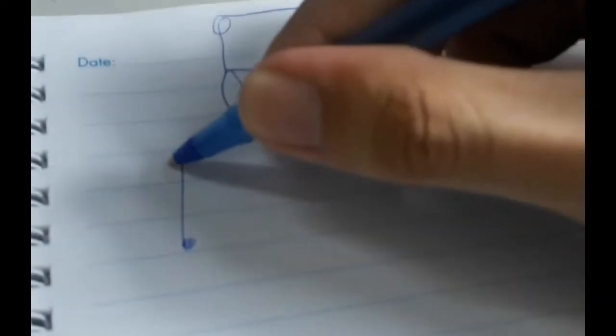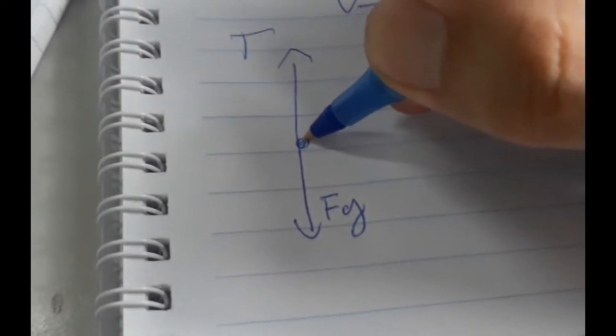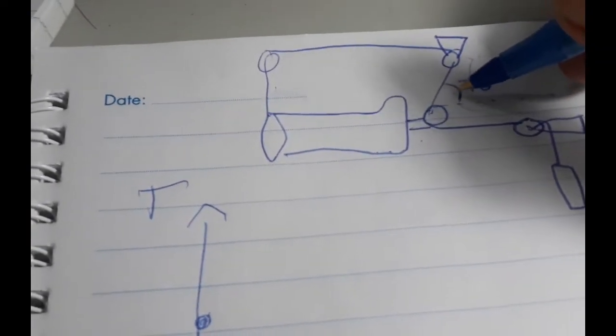The tension moves up, and the gravity goes down. We can see that there is no acceleration, so the sum of forces is 0.